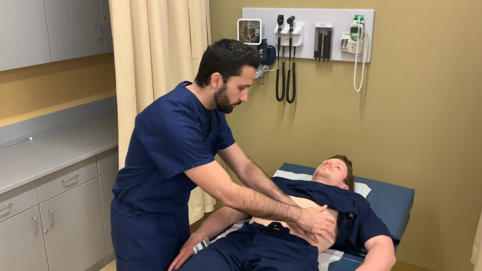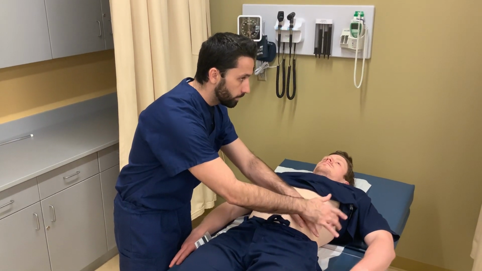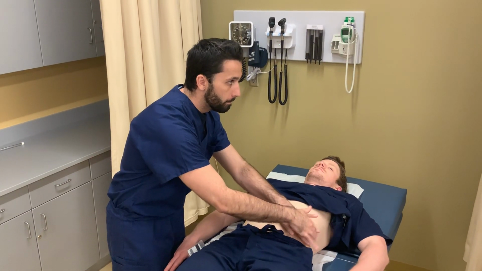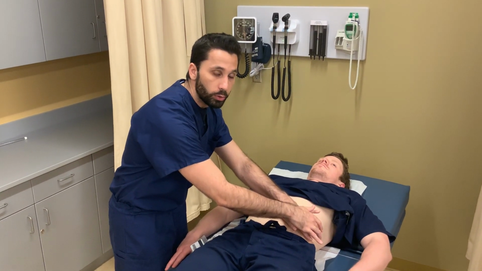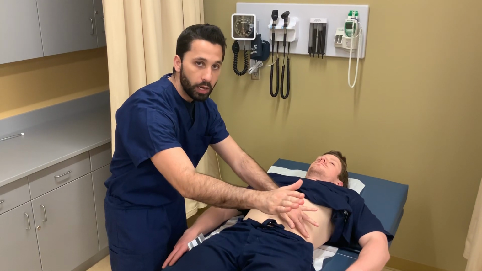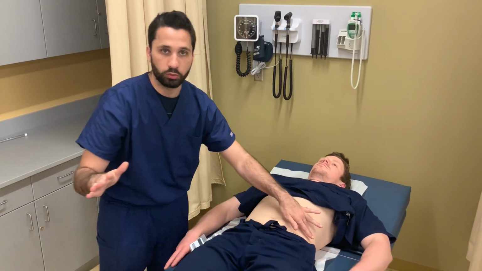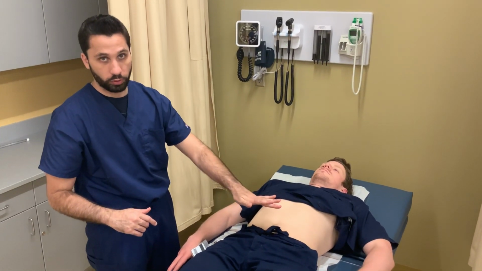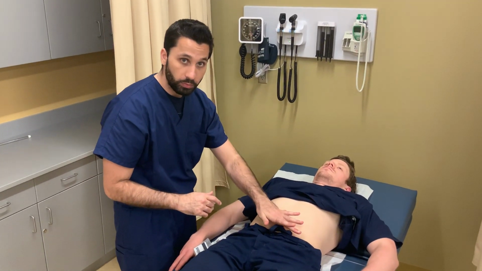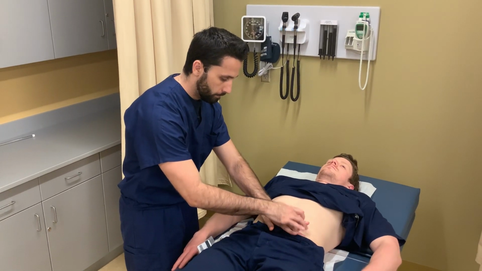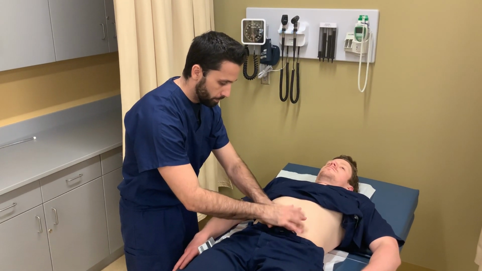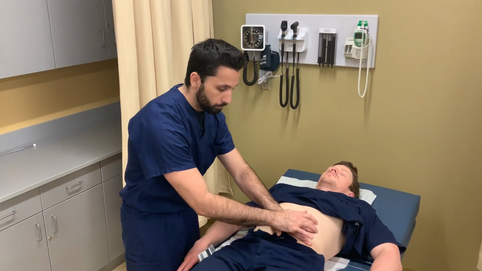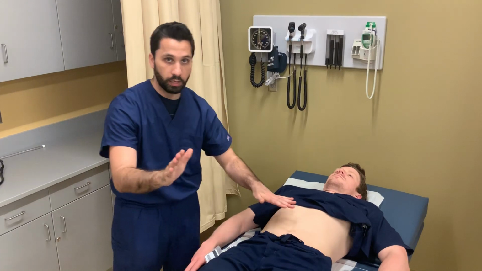All right, you ready? Deep breath. Let it out. All right, and what we just noticed is tympany throughout that entire process. So it doesn't seem like he has any sort of enlarged spleen, okay? So the next thing we're gonna do is move to the left lower quadrant, and I'm gonna do the same thing as well. All right, so everything sounds good.